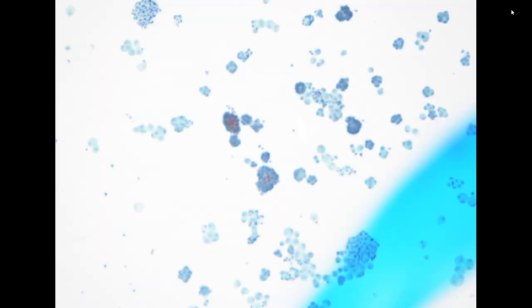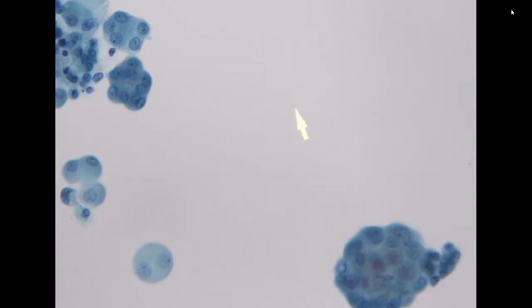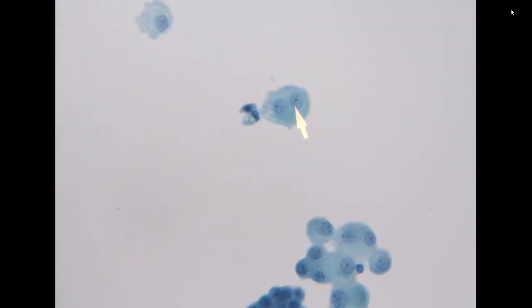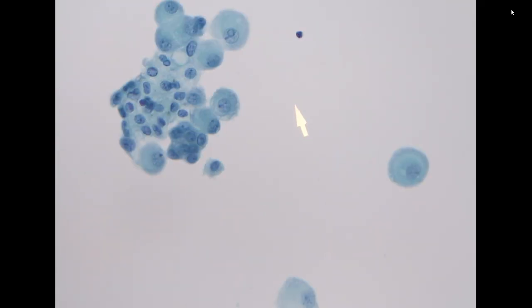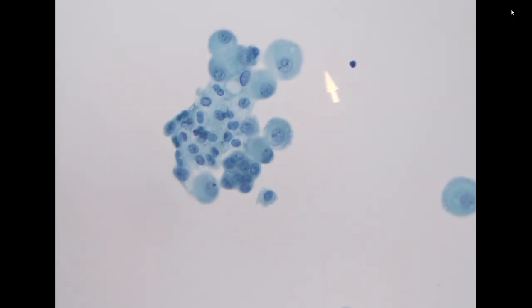Here's another, a couple of pseudo inclusions I haven't dotted, but it's not uncommon. So here's another one. The cell is quite large, right? It's a big cell compared to the adjacent inflammatory cells.